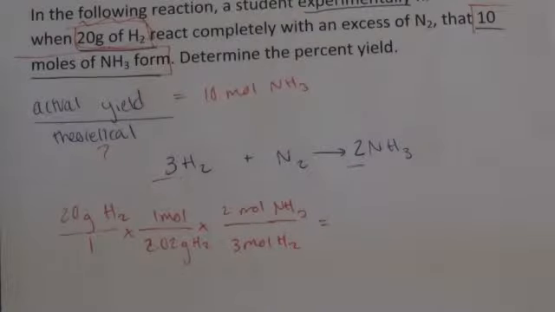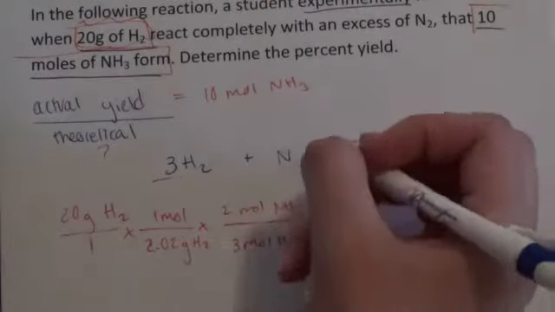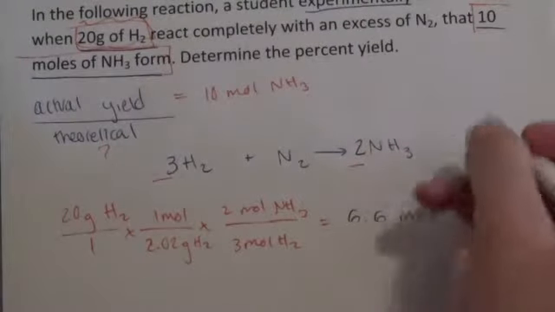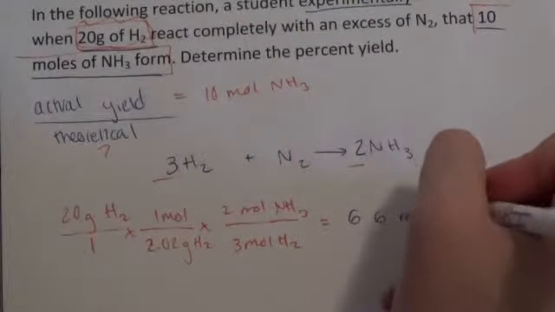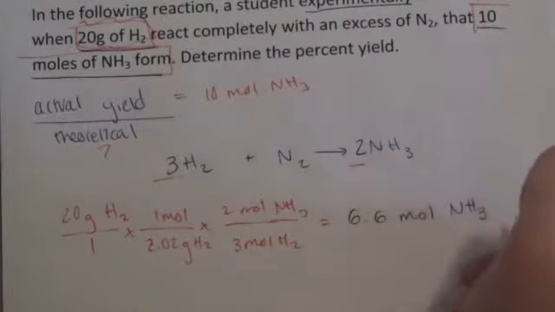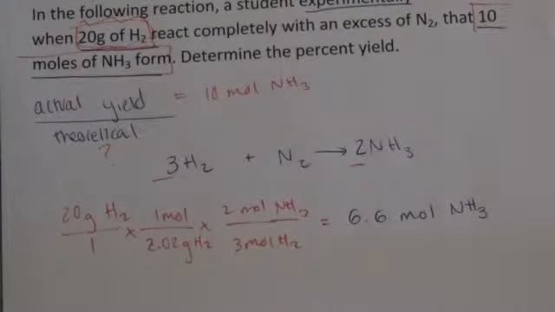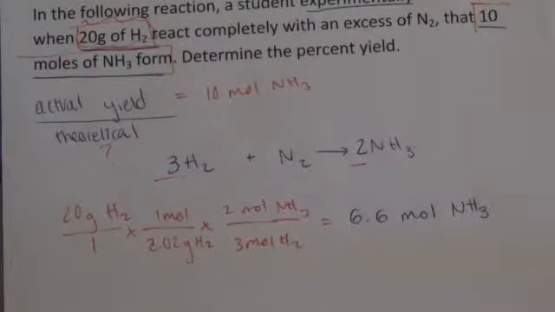we end up with 6.6 moles of NH3. So in this particular case, somehow the student actually managed to produce more moles of NH3 than theoretical. I mean, which I guess could happen. You don't know what's going on in the lab.